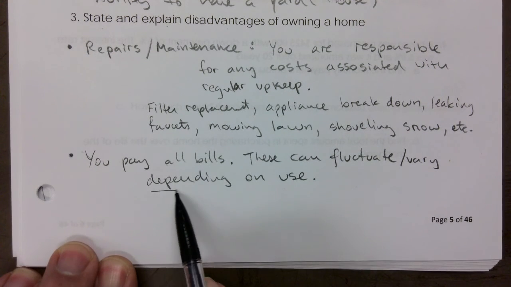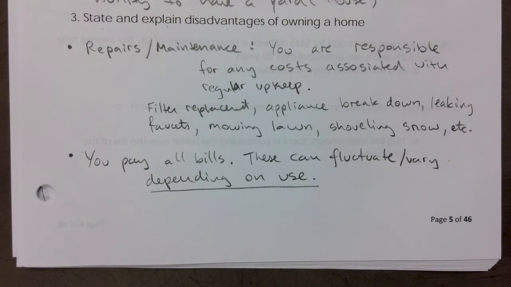This is big. If it's really cold, right? Like my house right now, my heating bill is very high, right? Because I'm using it extensively to heat the home. Electricity, if I use space heaters, anything like that, AC in the summer, it's using a lot more electricity. I pay for that. As I use more, I'm going to pay more.